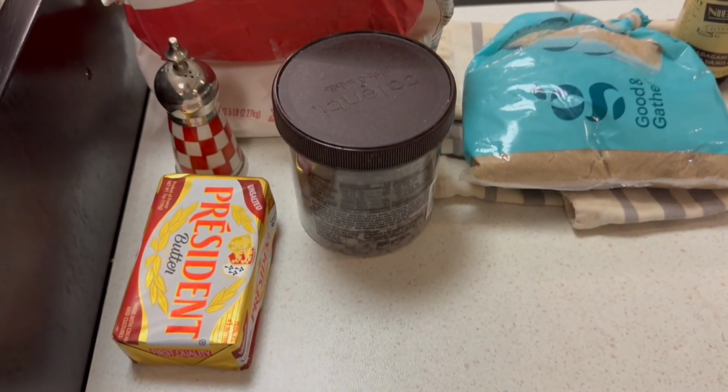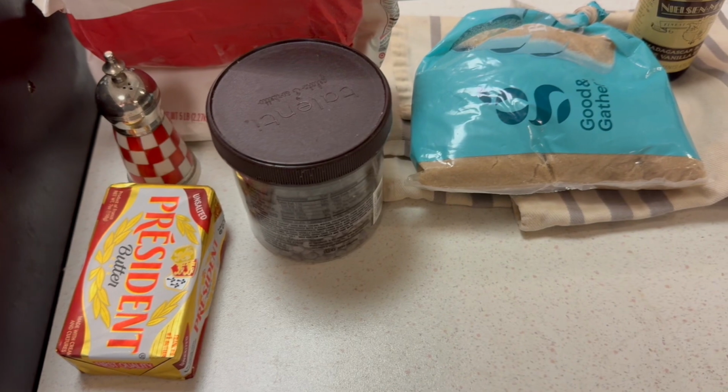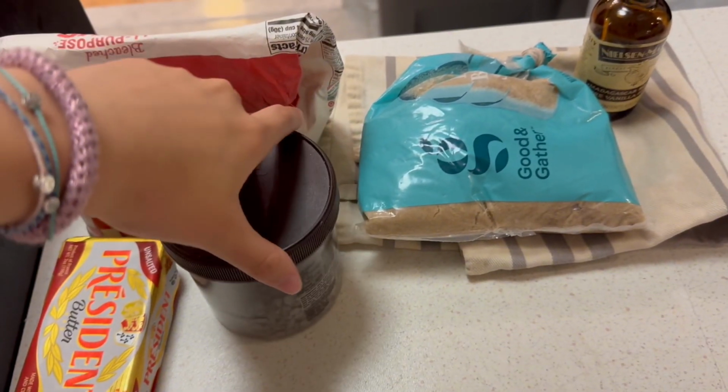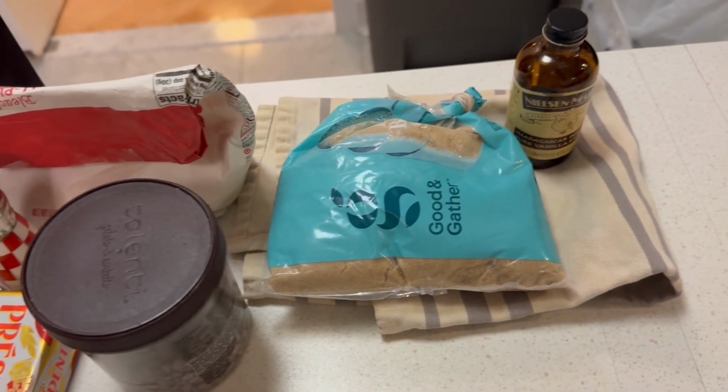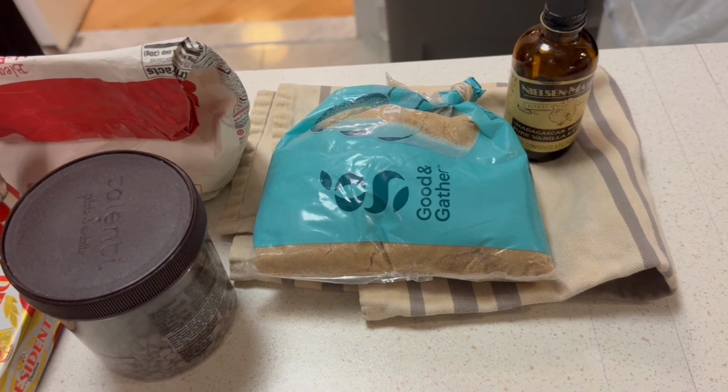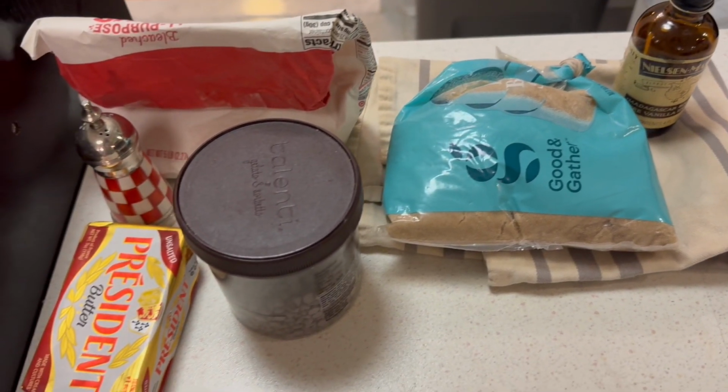My name is Natalie and we will be making edible cookie dough. You will need 1 cup of flour, half cup of brown sugar, half cup of butter, 1 tablespoon milk, half teaspoon vanilla, and half teaspoon of salt.